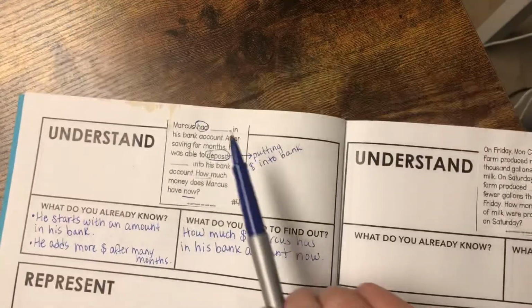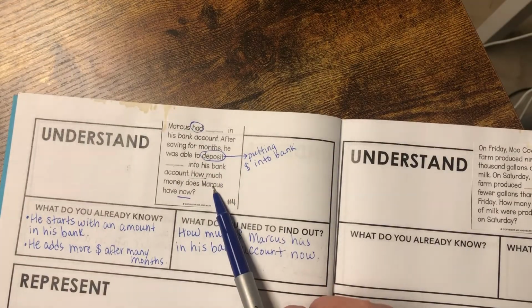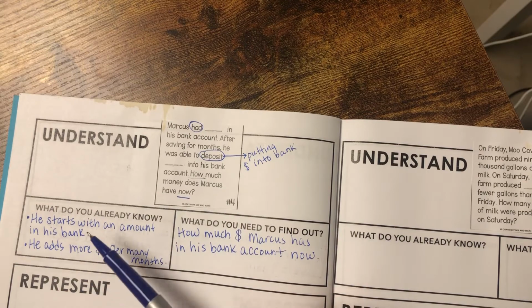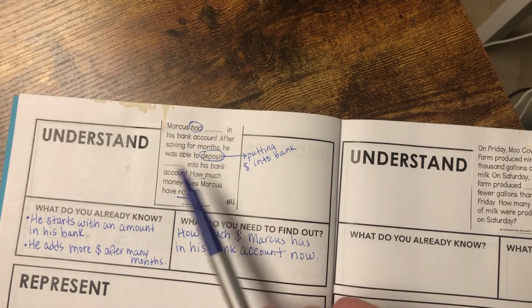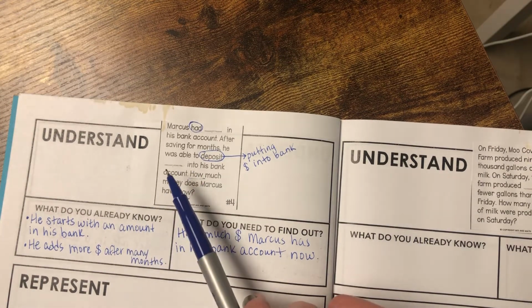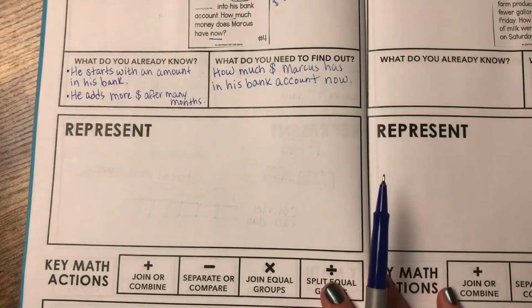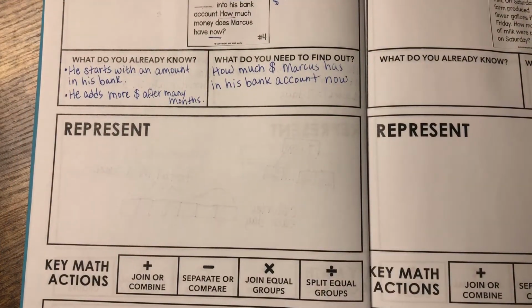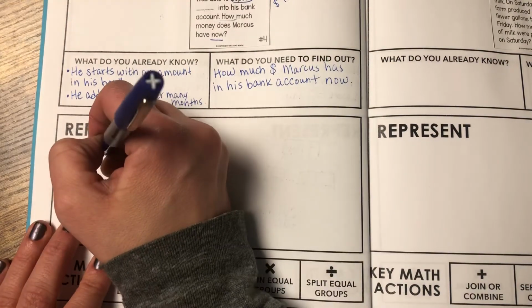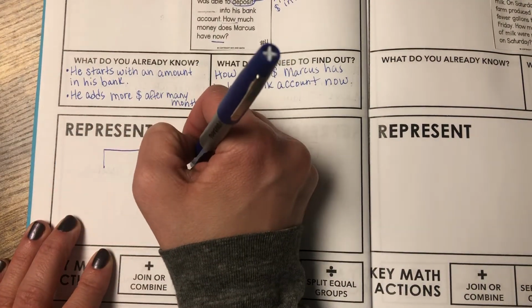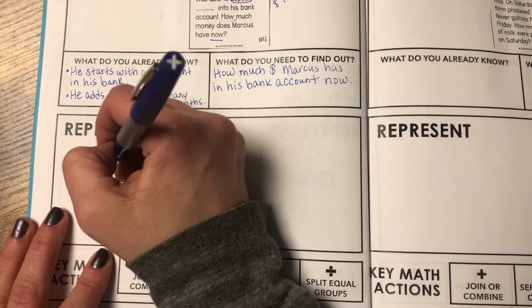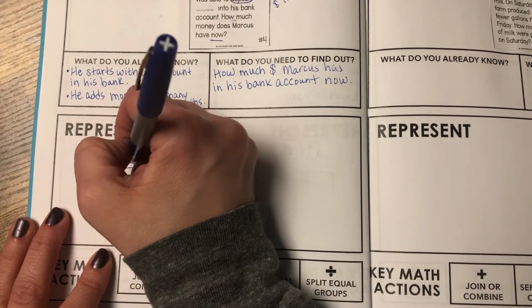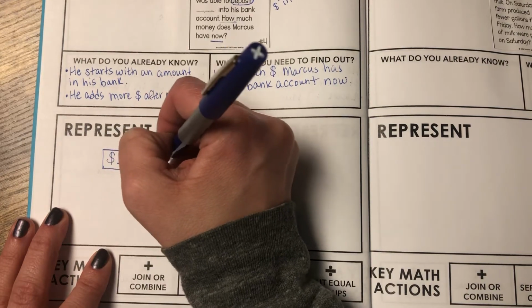So we don't have any clues in here as far as words go that the amount he has in there and the amount he eventually deposits is the same. I don't see anything in there that's telling me it's the same as what he started with or that it's an equal amount. And that's going to lend itself to how I represent this problem, okay? I know that I'm wanting to find out how much he has in his bank account now, right? So this is the total, the total that's in his bank account.